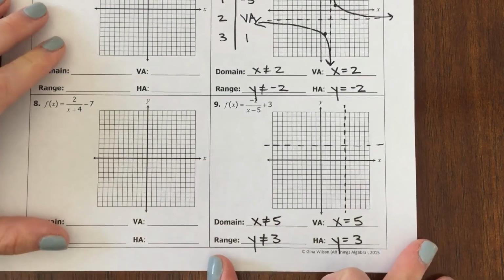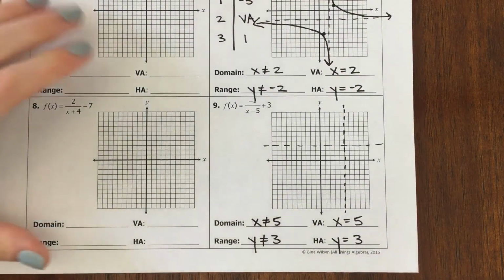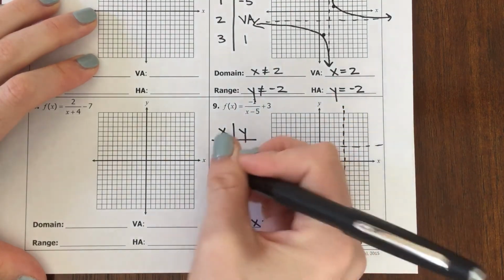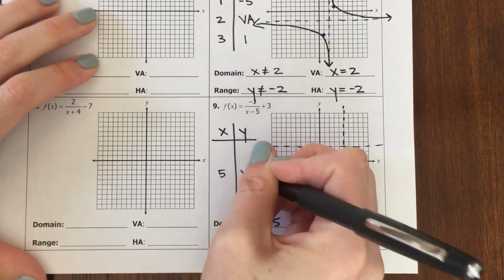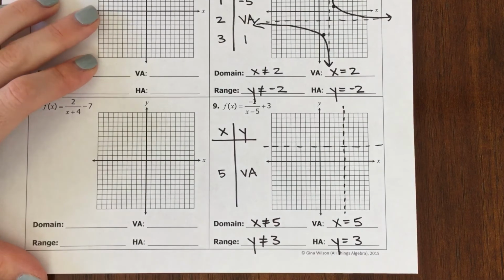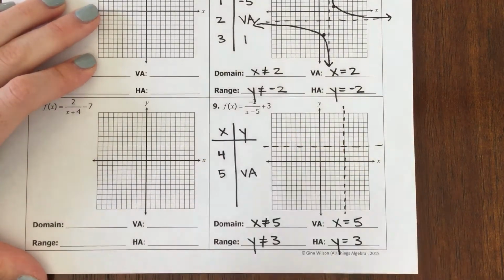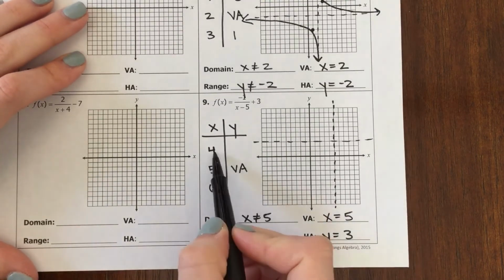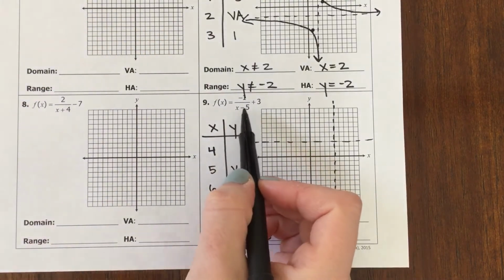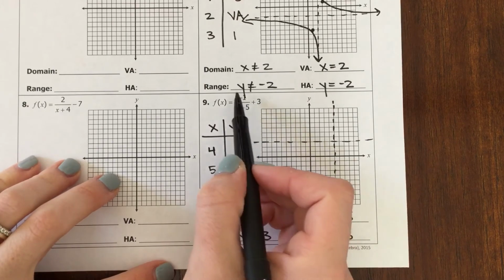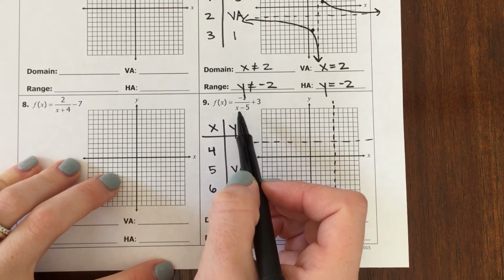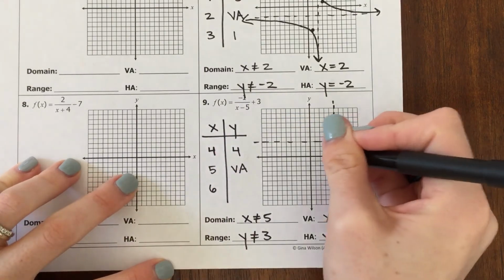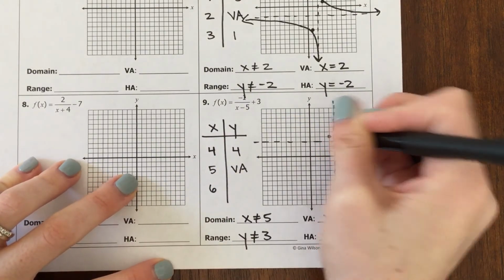We already did the domain and range. And finally, one last thing, we're going to make our little 3-point table. So we have x and y. 5 is the vertical asymptote that goes in the center of my table. And all I want to see, just so I know what the shape looks like, is just one value before the vertical asymptote and one value after the vertical asymptote. So let's plug that 4 in. 4 minus 5 is -1. -1 over -1 is +1. And then plus 3 would be 4. So that's 1 point that I can plot right here.